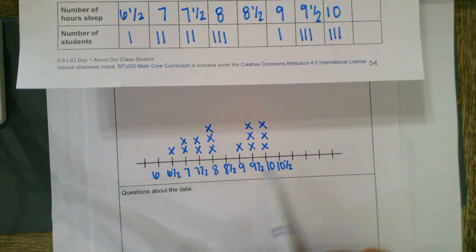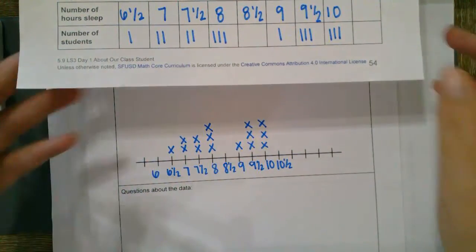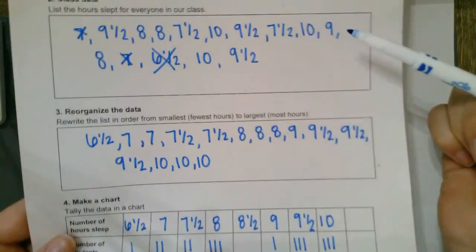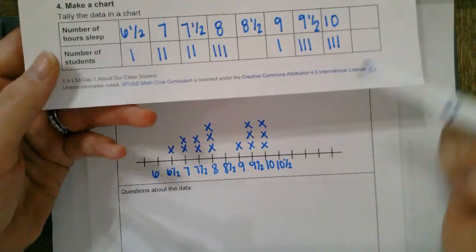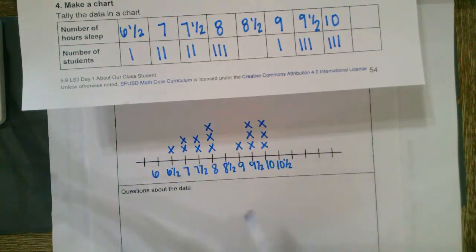Okay, so this is how your graph should look now. You can see that we went again from really messy data to a little bit more organized to pretty well organized, but now just having a good visual of what our class data is on hours slept.